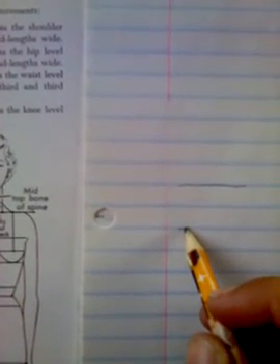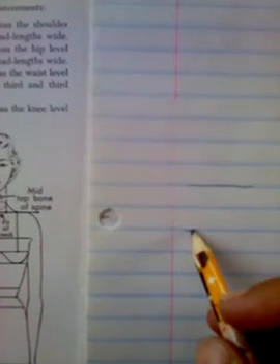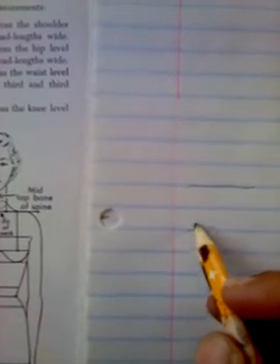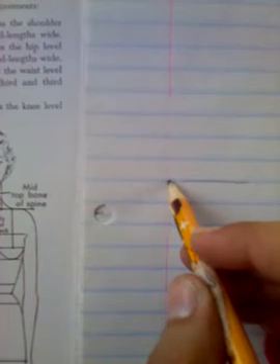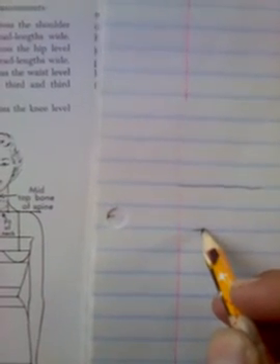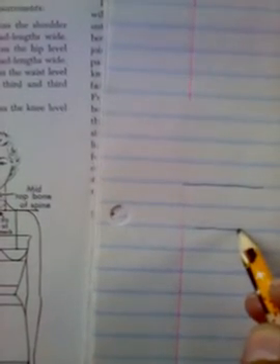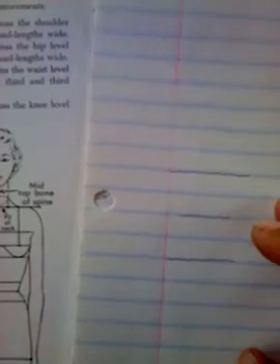The waist is 3/4. So this goes more out, and this goes like this. So I guess the hips are narrower than the shoulders. So there you go. Nice squiggly lines.